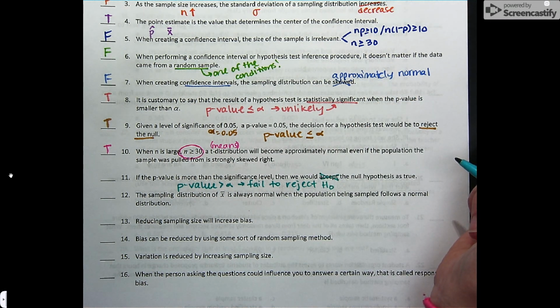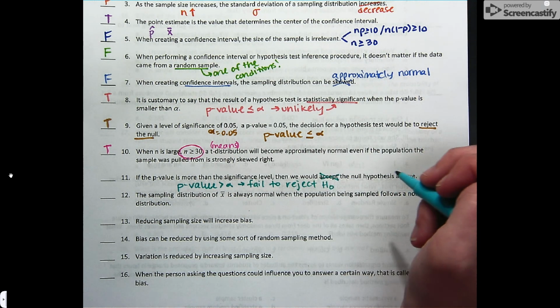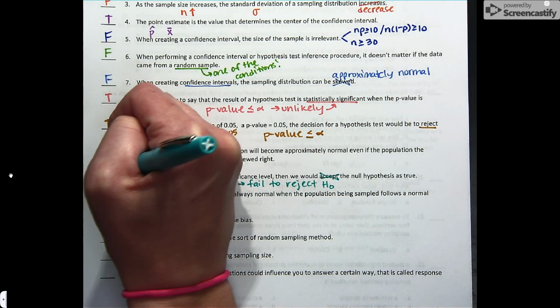Remember, it's just like the murder trial. We are never going to say that if we don't get enough evidence that that person is innocent. We just say they're not guilty because we didn't get enough evidence. So remember, we don't ever at the end of a trial say someone's innocent, just like you'll never accept the null hypothesis. You just fail to reject it. So that is false.